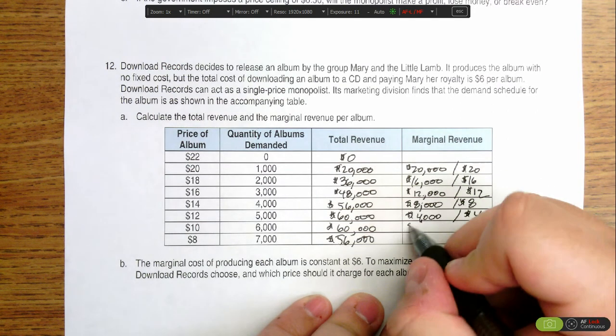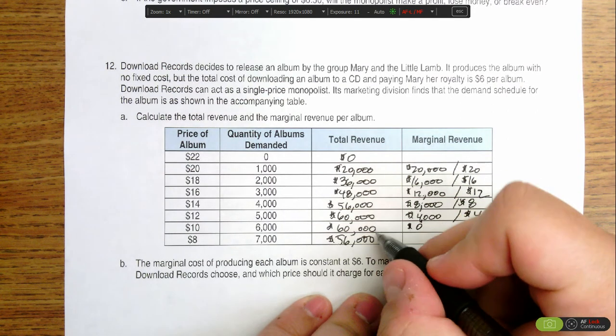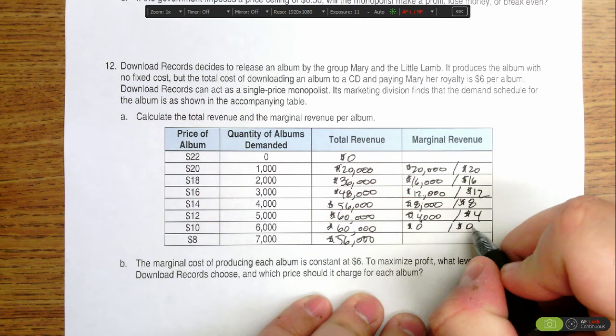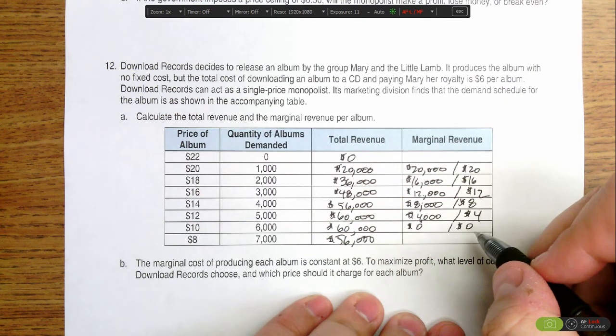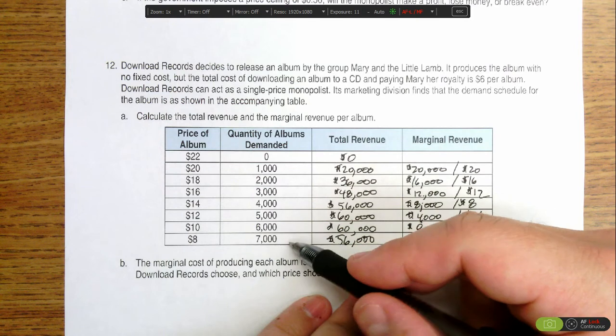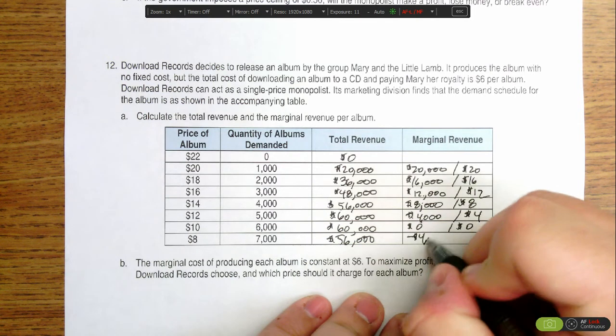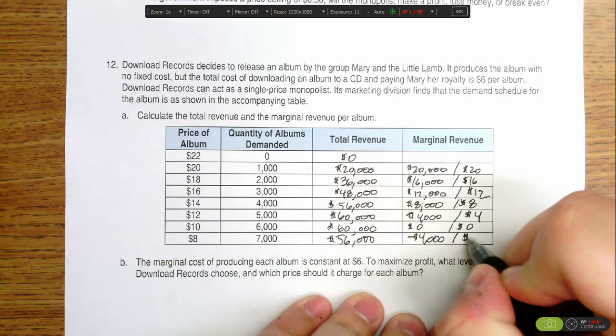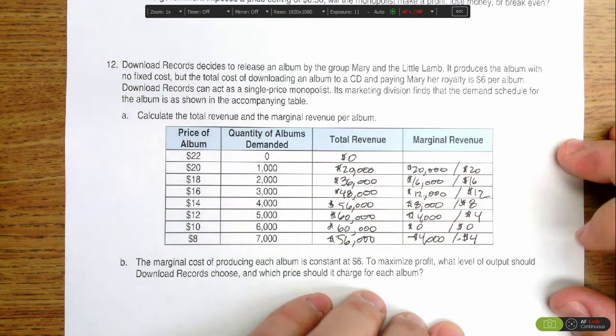There is no change here in revenue because it goes from 60,000 to 60,000, so there is no marginal revenue associated with an additional album if we go from 5,000 to 6,000 albums. And when we go from 6,000 to 7,000, we're losing 4,000, which means each album is a negative $4 marginal revenue.